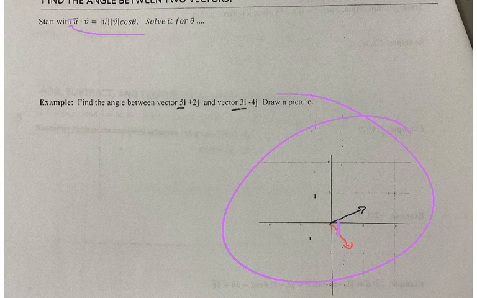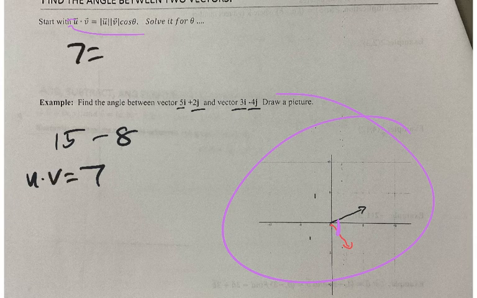Do you remember dot product? Multiply the x's. Multiply the y's. Combine them. So the dot product, U dot V, is 7. How can I find the magnitude of U? Well, the magnitude would just be the distance of the hypotenuse of a right triangle. So this one went right 5 and up 2. So how could I find the magnitude? 5 squared plus 2 squared is 29. That means the magnitude is radical 29. Wait, how is it? Wait.